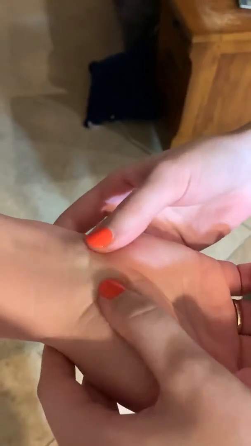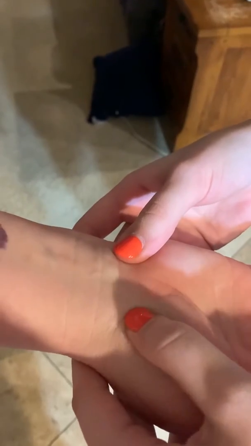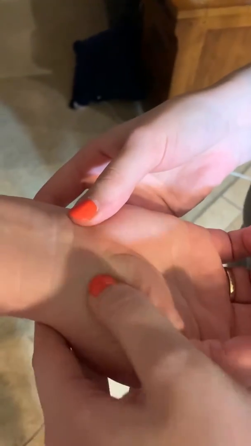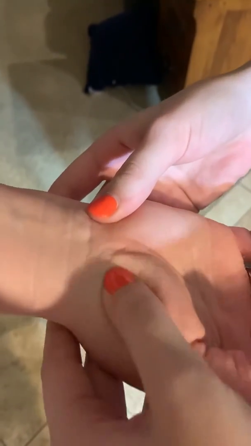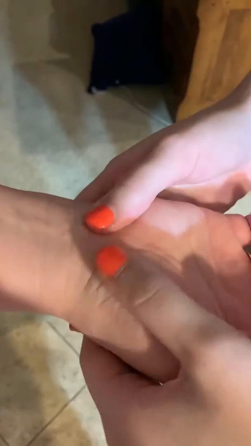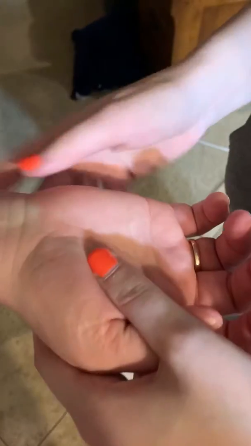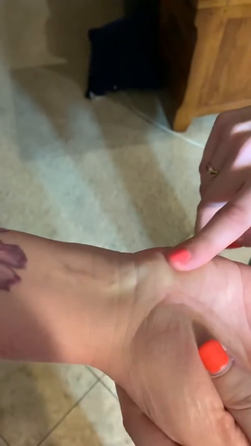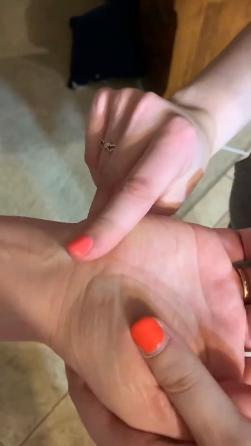And then the carpal tunnel runs in between, right here, between the pisiform and the scaphoid and trapezium tubercles. And then the tunnel of Guyon runs underneath the hamate right here. And then I already talked about the anatomical snuff box.